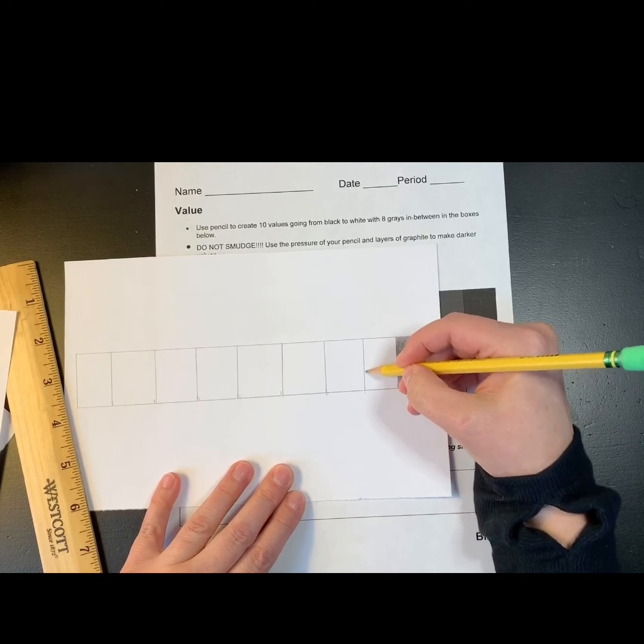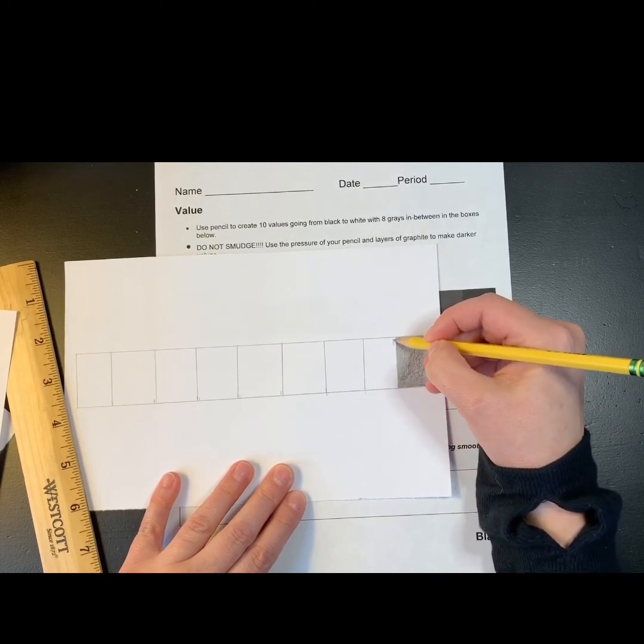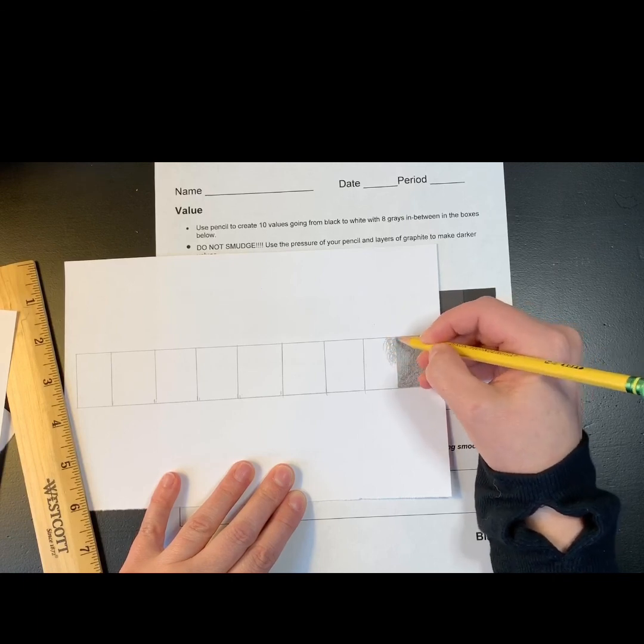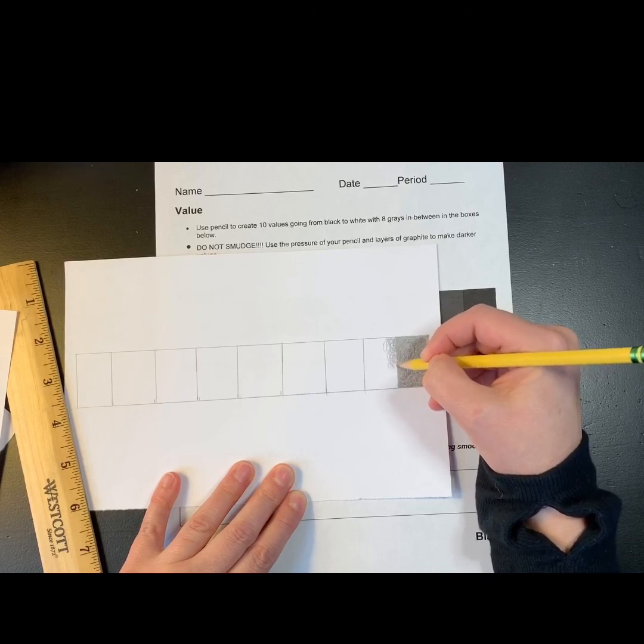Okay, then I'm going to start working on the next one, and I'm going to start a little bit lighter. And what I can do is build up to the next value. I'm not putting a line between these. I'm not drawing a dark line.